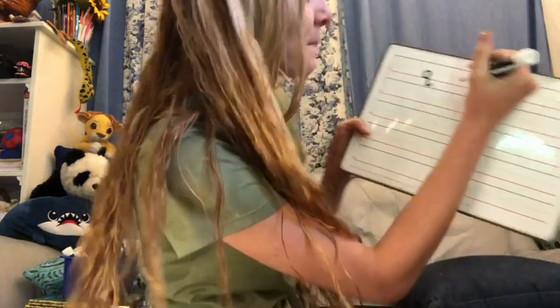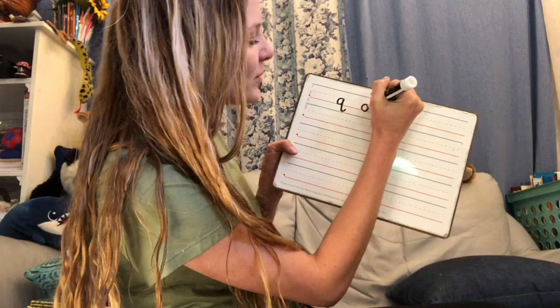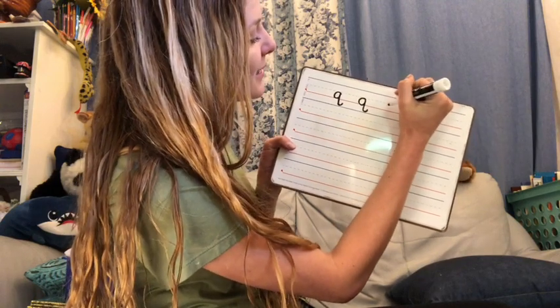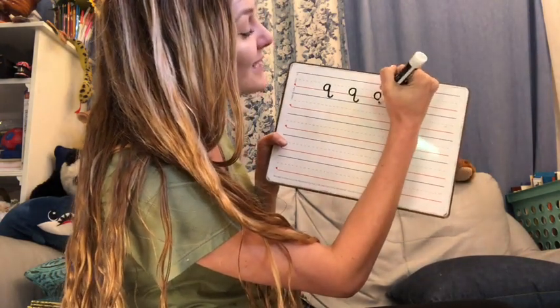When we're practicing it, go ahead and practice it in the air first with your finger: around like an O, down, hook right. And then practice it on your paper. Around like an O, down, hook right.